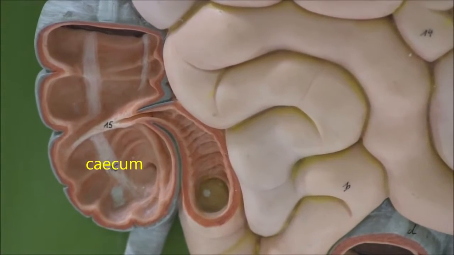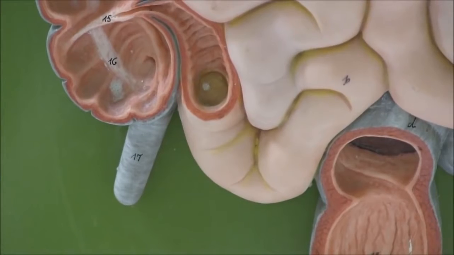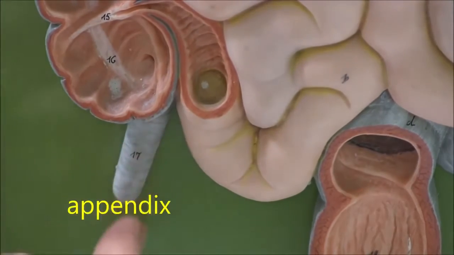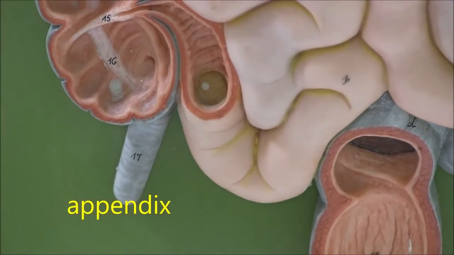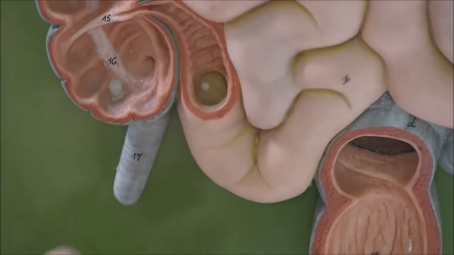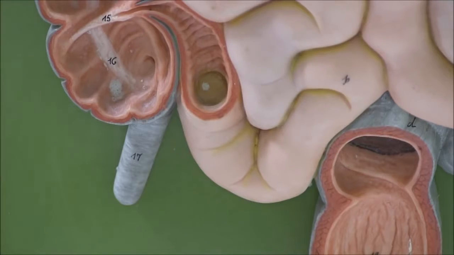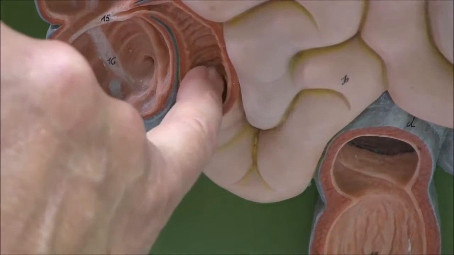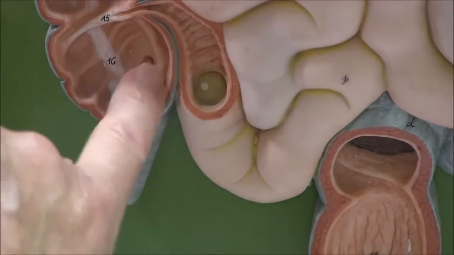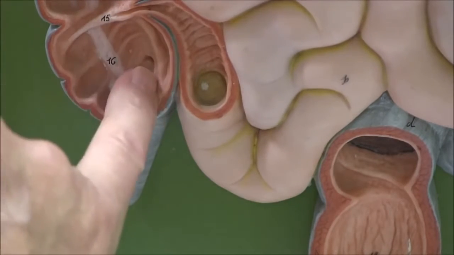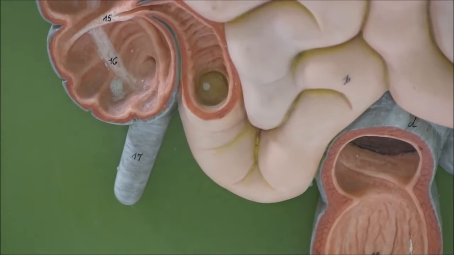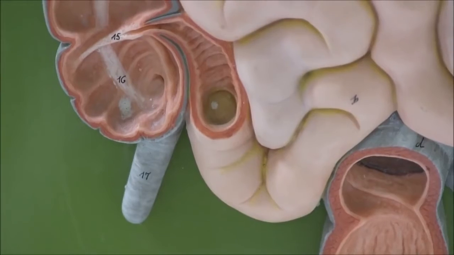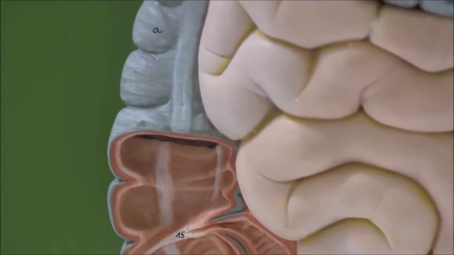And we also notice that the appendix is a blind-ended pouch from the cecum. The appendix is rich in lymphoid tissue and may perform some sort of immunological function. So material which is now semi-fecal goes from the distal ileum into the proximal colon, which is the cecum, that part there. And then peristalsis again in the colon takes material up the colon.